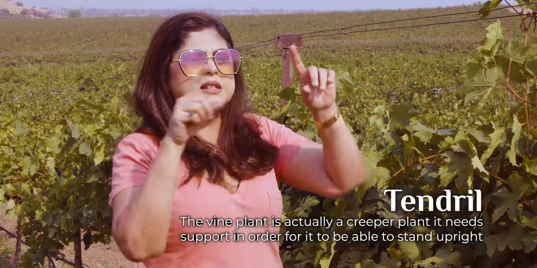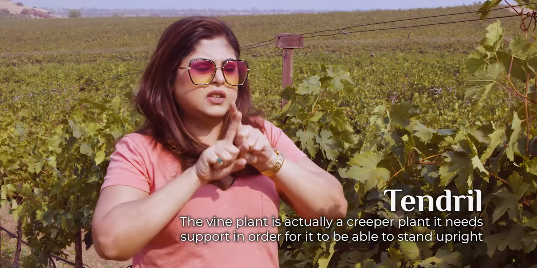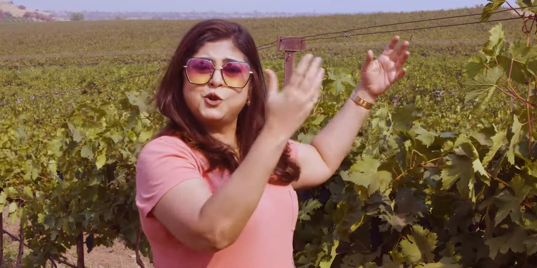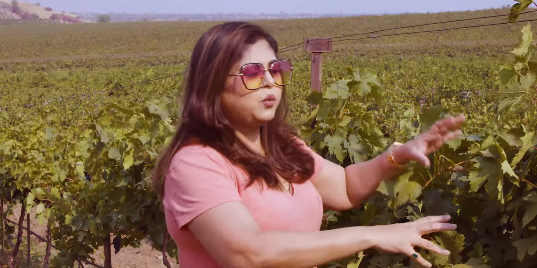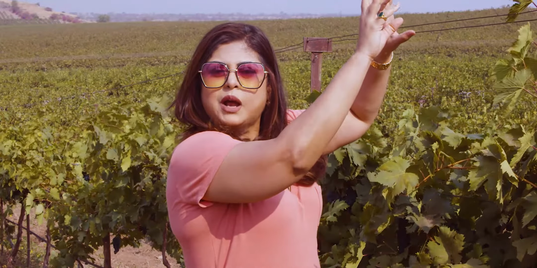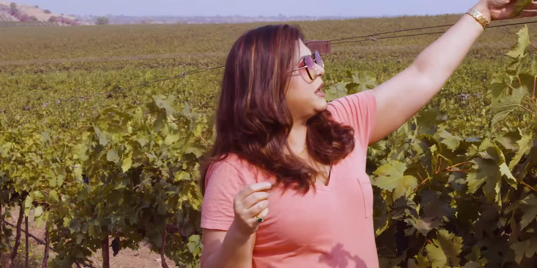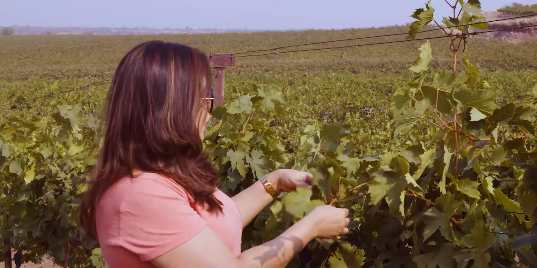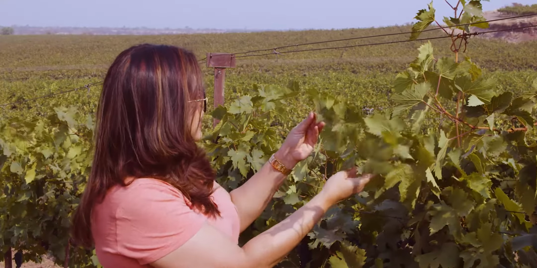So tendrils are these little support systems that will curl up or catch on to any sort of support that it finds and help the vine plant grow upwards towards the sunlight, because all it's trying to do is stay alive and thrive and grow. So in search of sunlight, it'll try and find whatever it can in order for it to grow upright towards the sunlight, and tendrils play a part in helping the vine plant do that.